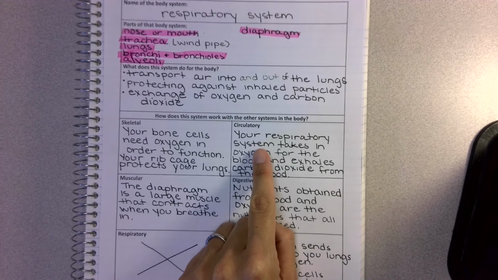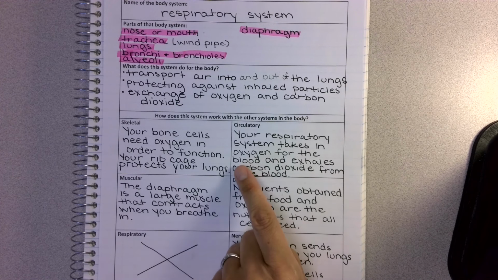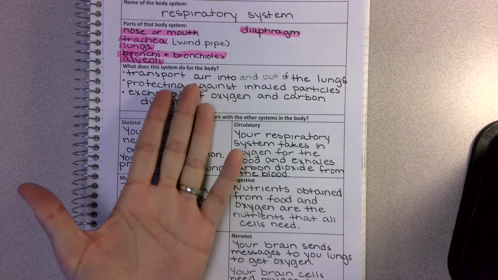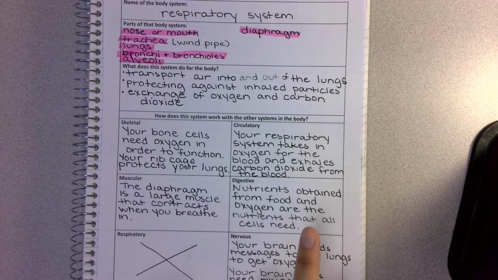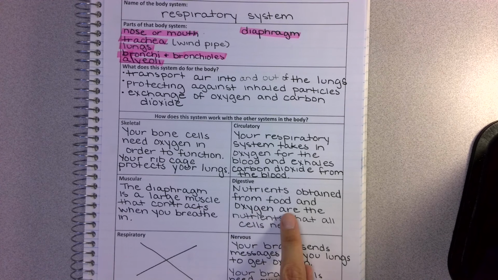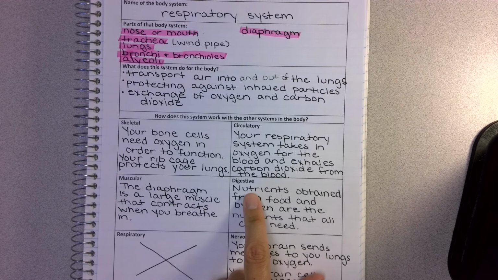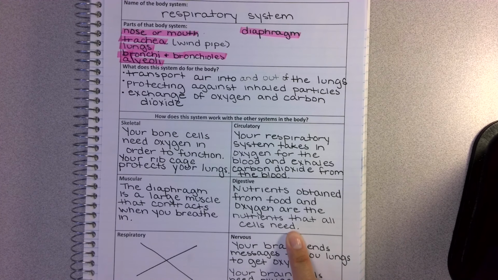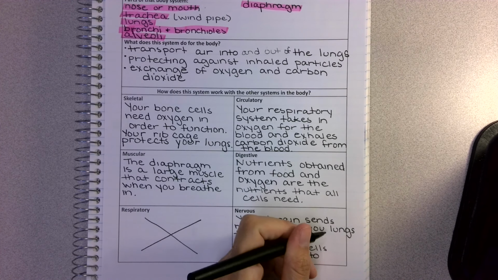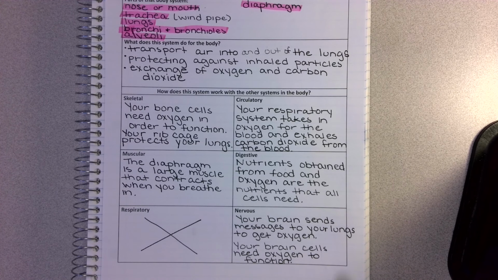How does the circulatory system work with the respiratory system? Your respiratory system takes in oxygen for the blood and exhales carbon dioxide from the blood. How does the respiratory system and digestive system work together? Nutrients obtained from food and oxygen are the nutrients that all cells need. So your cells need oxygen and nutrients from your food. So they work together to give those cells the right nutrients. How does the nervous system work with your respiratory system? Your brain sends messages to your lungs to get oxygen. Your brain cells need oxygen to function, and function means to work or its job.